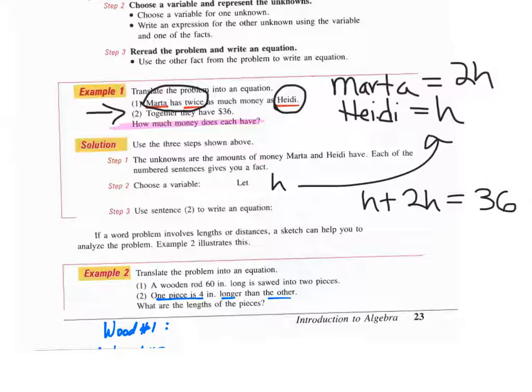Make sense? And that's how you're going to define your variables, and then you're going to write your equations. Now, in this, all we're doing is writing the equations and defining the variables. We're not actually solving them.